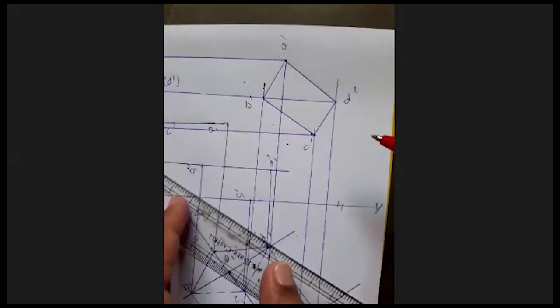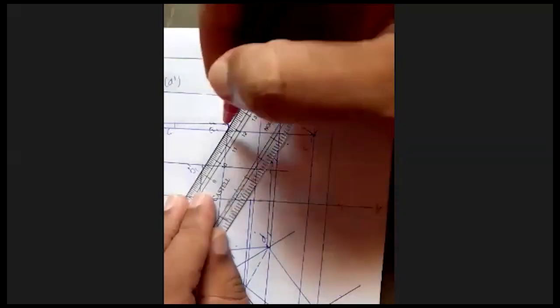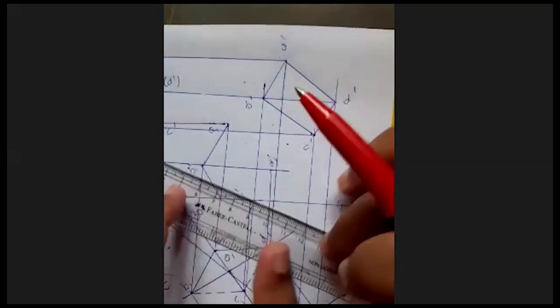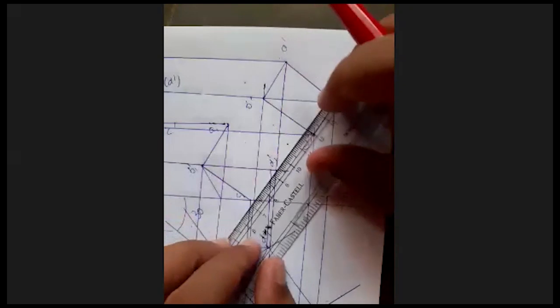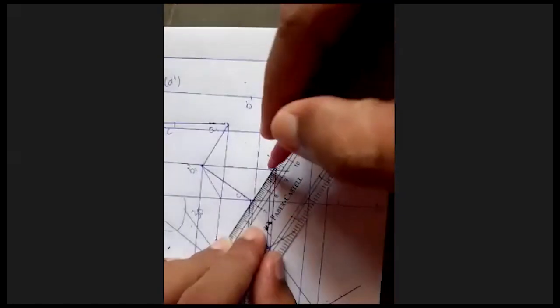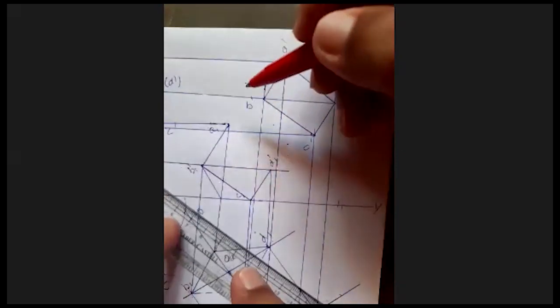Similarly, from A1 dash to B1 dash, D1 dash to C1 dash. C1 dash is here. Then from C1 dash to D1 dash, D1 dash back to A1 dash.